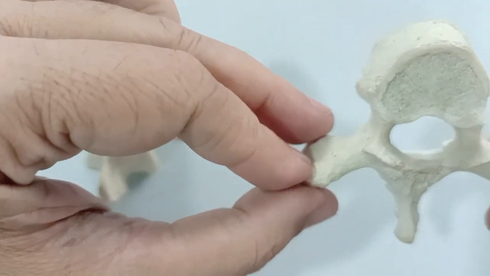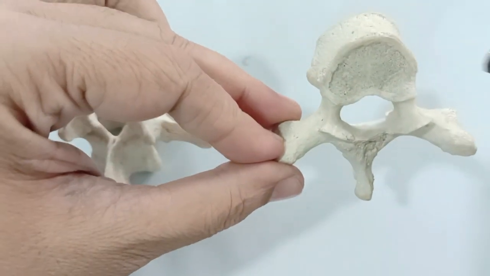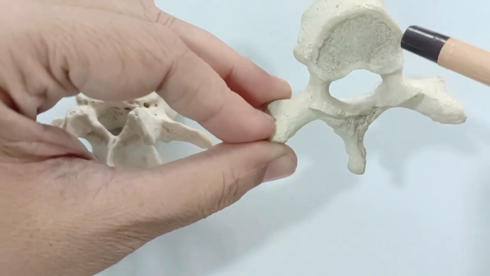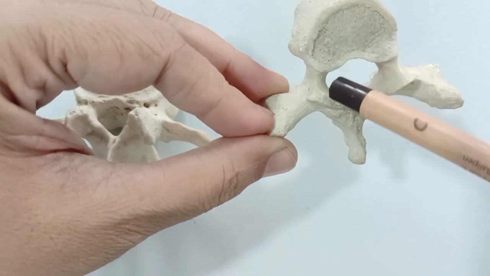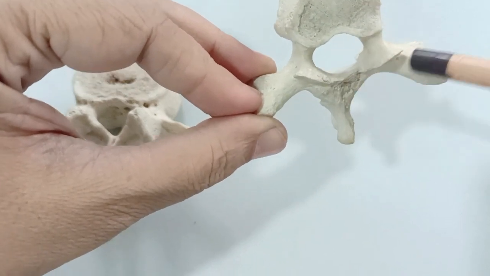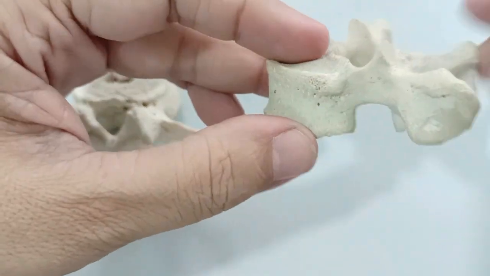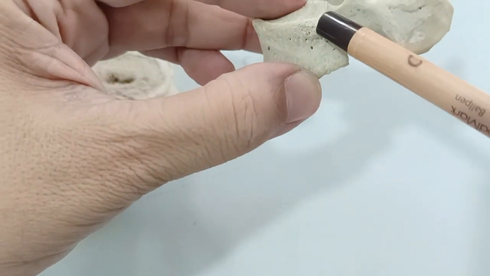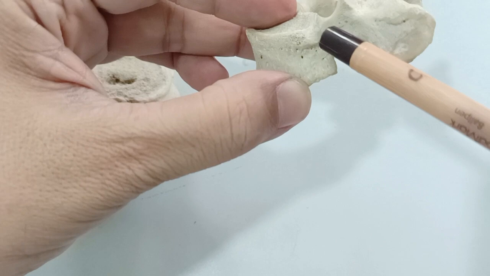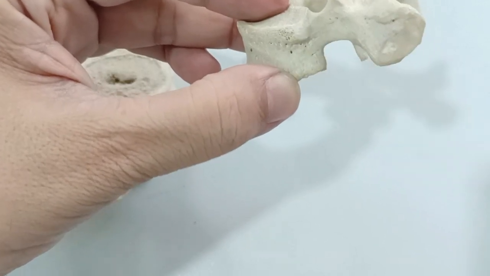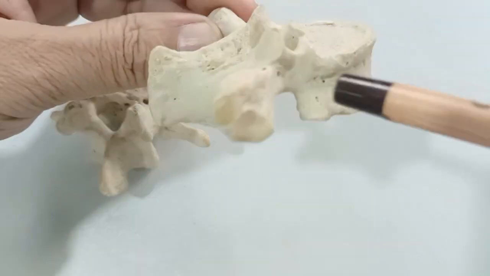This is a thoracic vertebra. The body is medium size and somewhat heart shaped. The vertebral foramen is rounded. In thoracic vertebra there are costal facets, superior costal facet and inferior costal facet. These are found on both sides of the body.